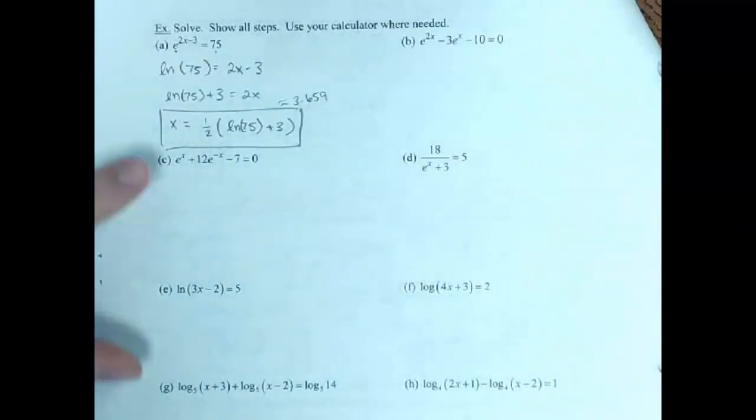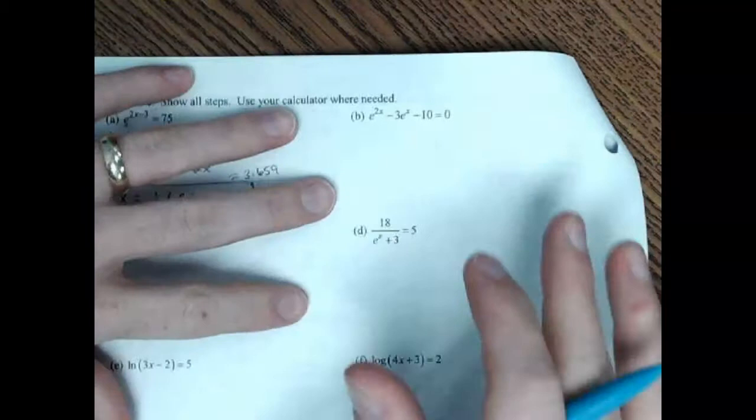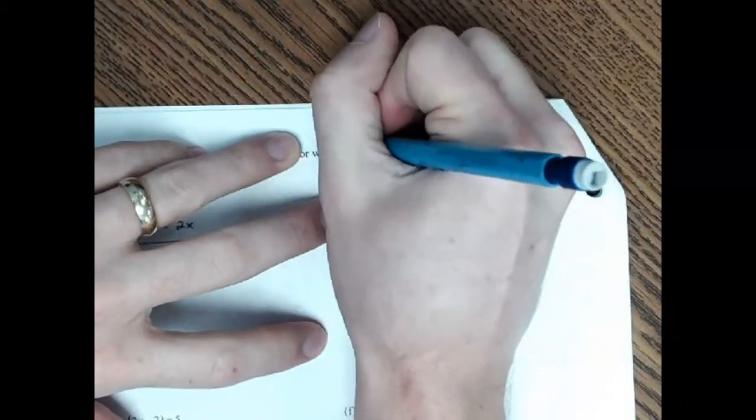But this is kind of how I would like the answer to look. Okay, the next one looks a little bit tricky because I've got that e to the 2x. Well, here we're just going to have to remember the fact that we have some exponent rules.